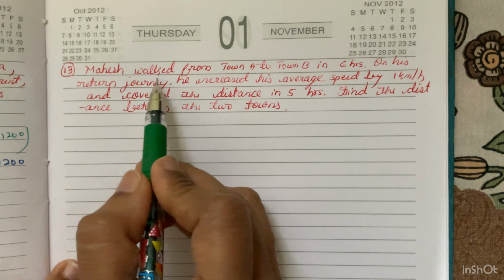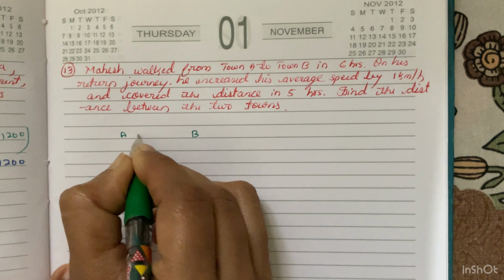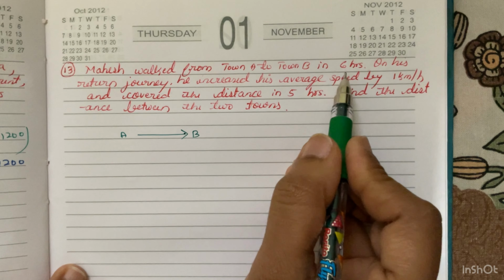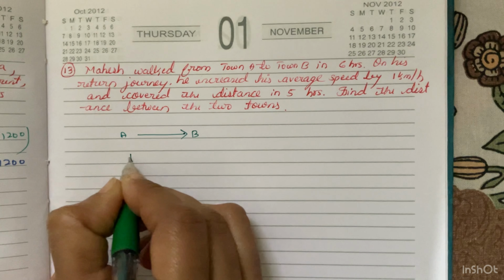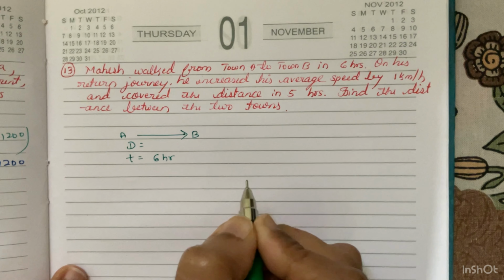So Mahesh is walking from town A to town B. Let me write here, from town A to town B, he is going by walk. From A to B, how many hours has he taken? He has taken 6 hours. So time equals 6 hours, and the distance we don't know. Let it be as it is.